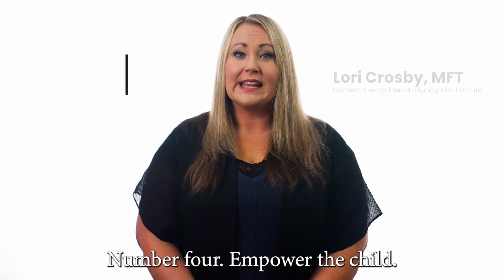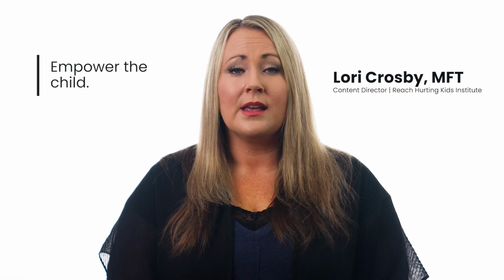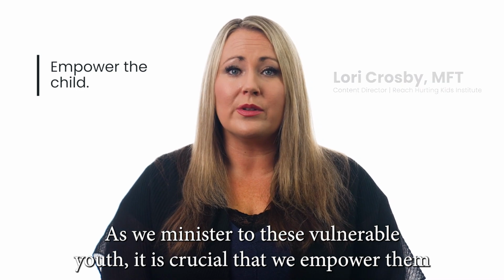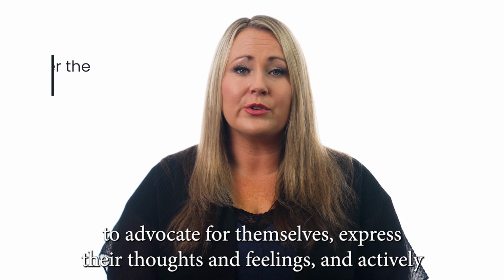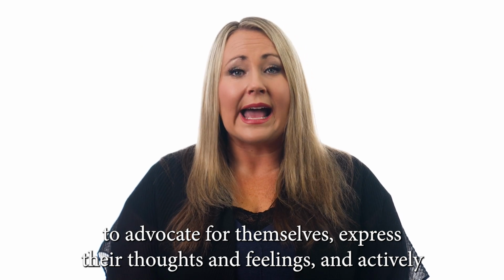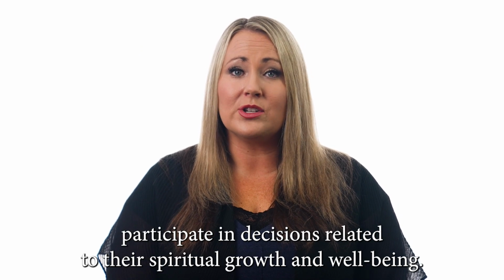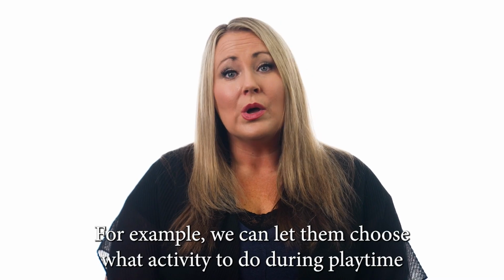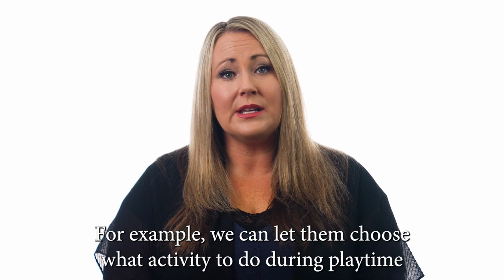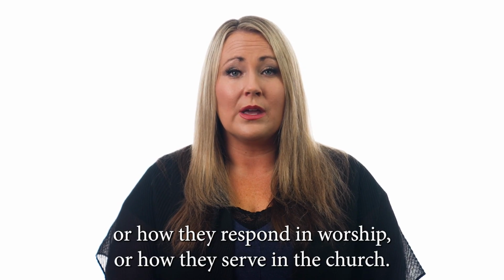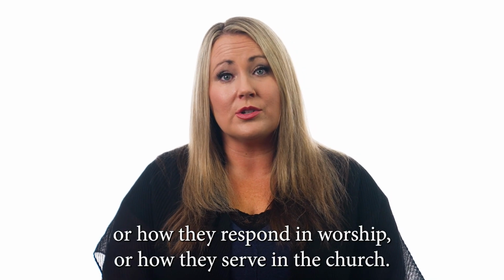Number 4, empower the child. As we minister to these vulnerable youth, it is crucial that we empower them to advocate for themselves, express their thoughts and feelings, and actively participate in decisions related to their spiritual growth and well-being. For example, we can let them choose what activity to do during playtime, or how they respond in worship, or how they serve in the church.